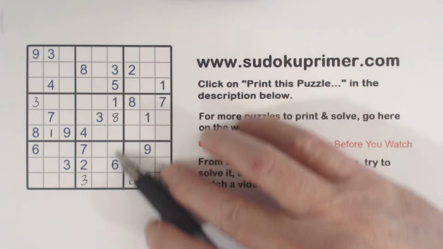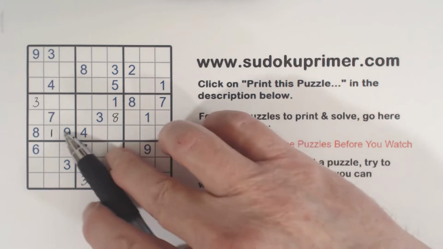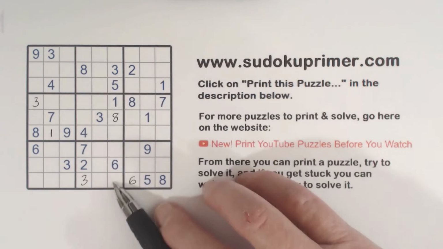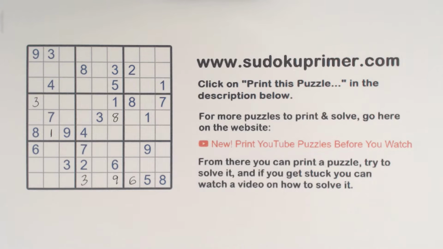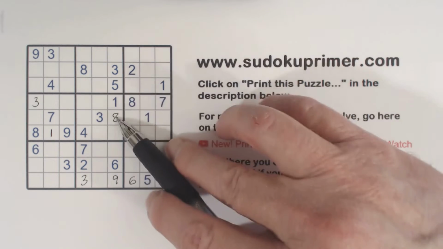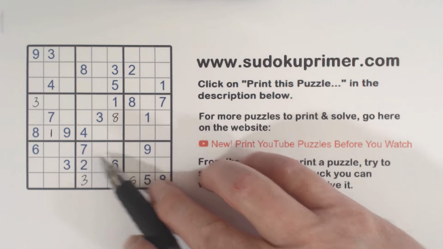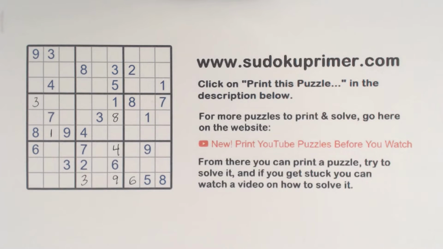There's only one place a 9 can fit in this column. We've already got a 9 here, we've got a 9 here, and a 9 here. So the 9 has to fit in row 9 right there. All right, and then we're missing 2, 4, 7 in this column. There's a 2 and a 7 there, so that's a 4 right there.